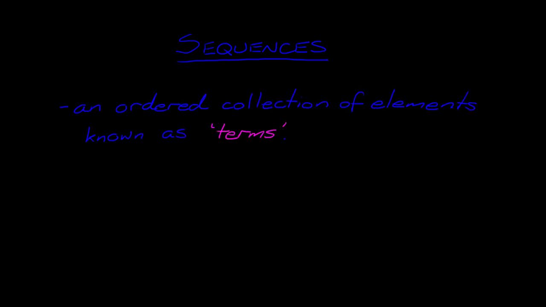The first property is that a sequence is an ordered collection of elements known as terms. And one of the really important points here is that idea of ordering. In many ways, a sequence can be compared to sets, which we have previously looked at. But in a set, the order of the elements is unimportant. Also, unlike in sets, elements in a sequence may be repeated more than once.